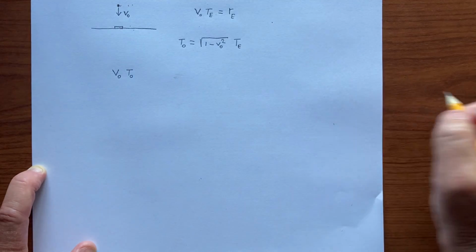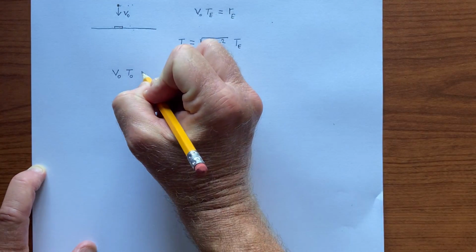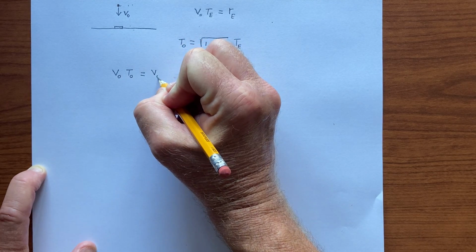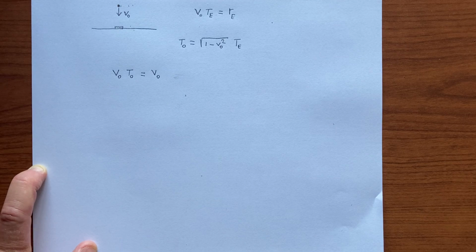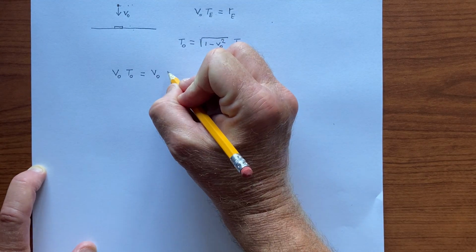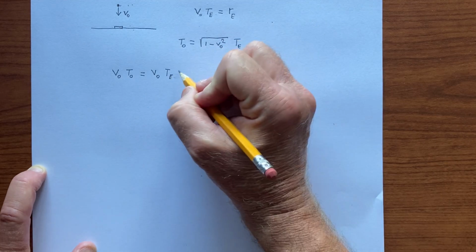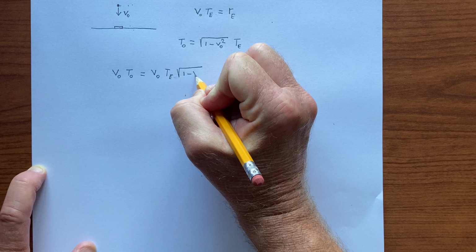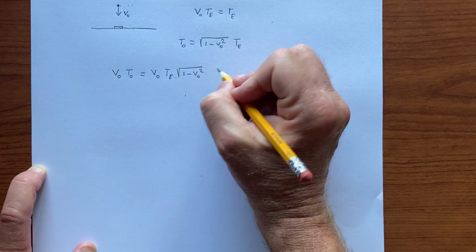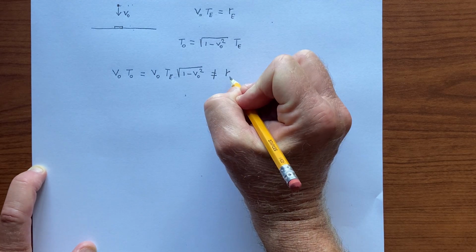And that distance is v naught times, from, right, we'll use this relation. Let's put the TE in front. We get the square root of 1 minus v naught squared. And this is clearly not RE.